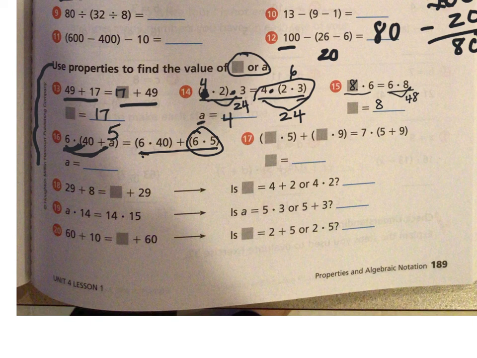So they did the same thing on this side. They just did them separately. They did 2 parentheses. Here, the 6 goes with both of them, okay? So I can figure out that A equals 5. That's the number that was missing.